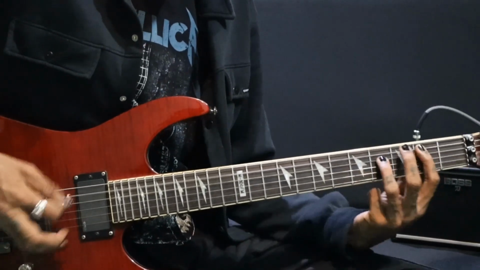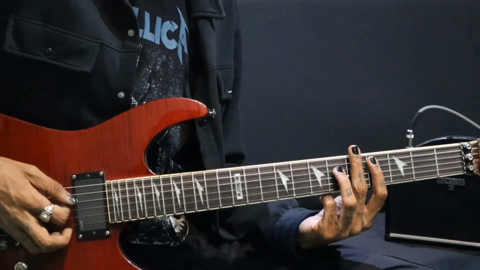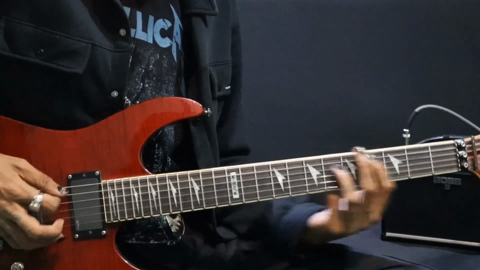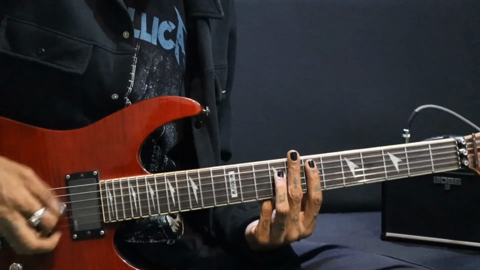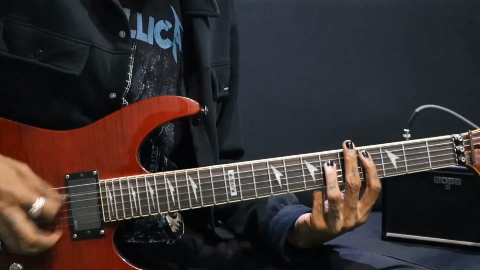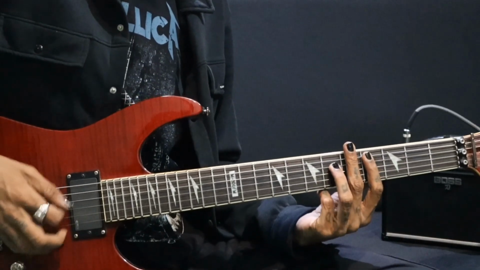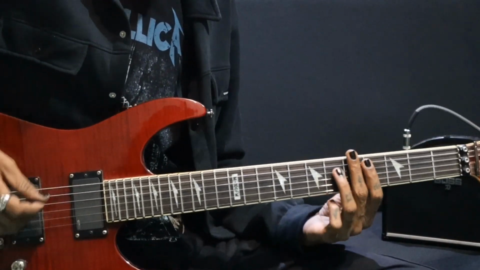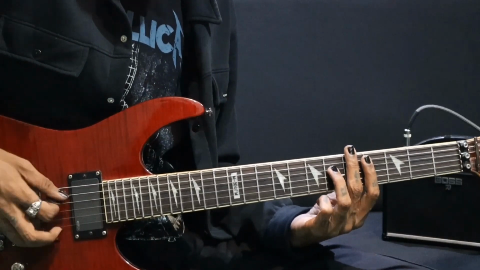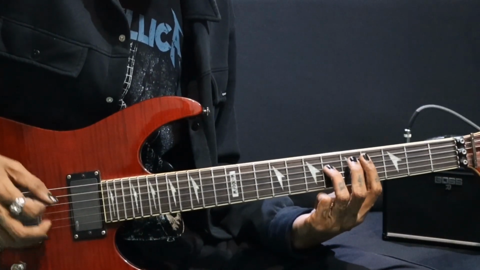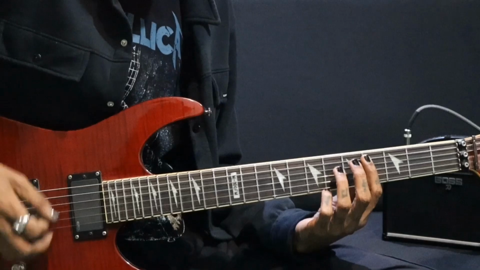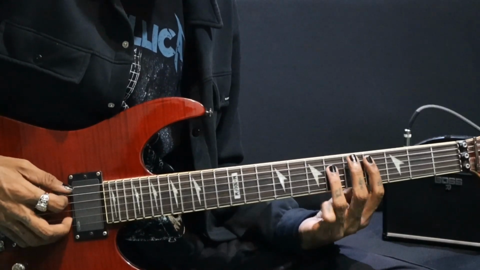1 2 3 4. Then again 1 2 3 4. 1 2 3 4. So now it is the same riff, but now it is played with the next riff, it extends again.